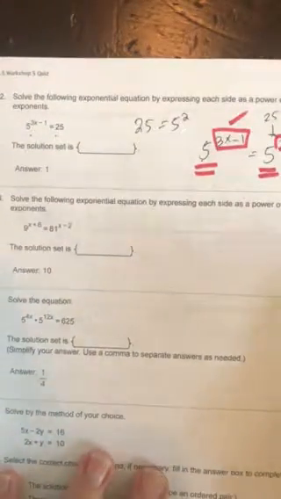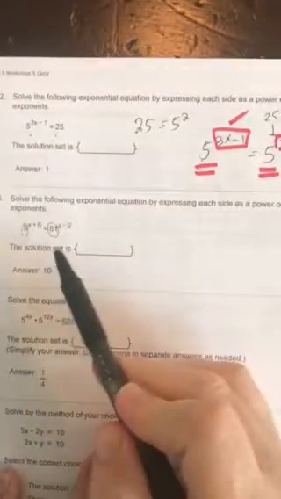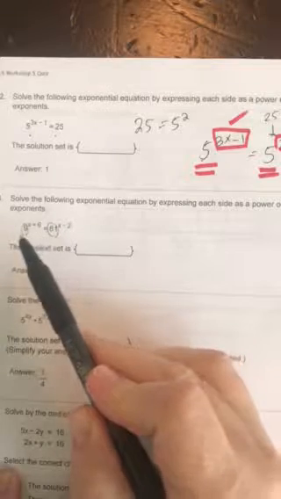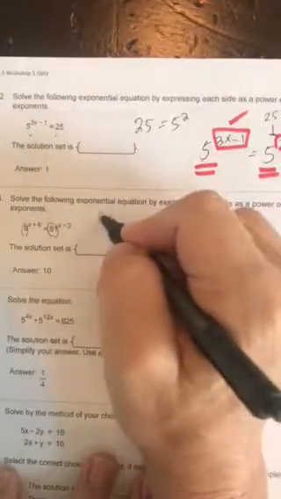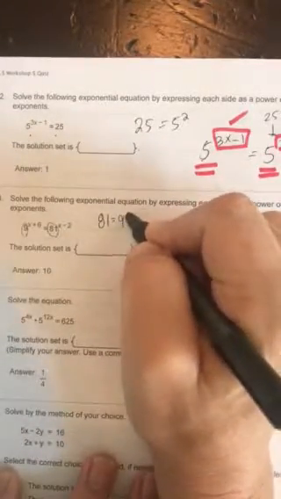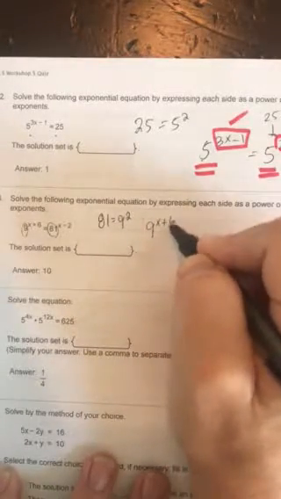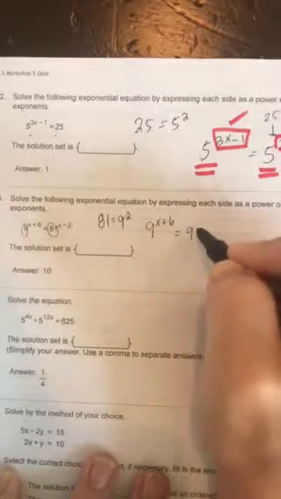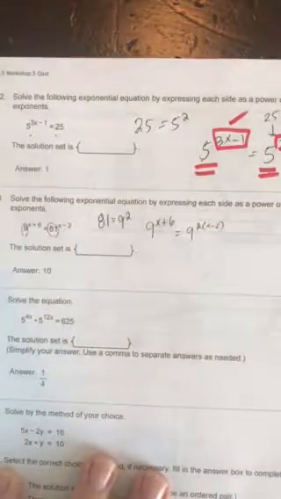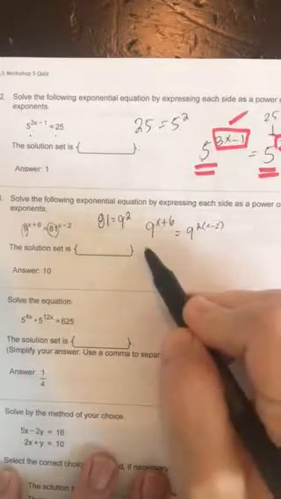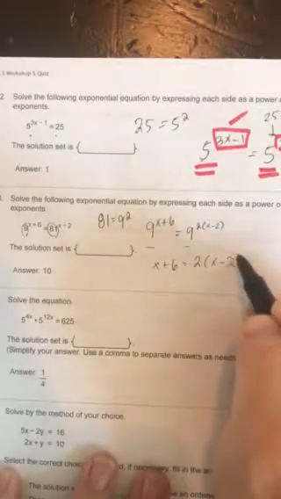All right, same thing for the next one. Okay, so now I look at my bases, and I look at 9, and I look at 81, and I think, okay, since 81 is a larger number, can 81 be expressed in some power of 9? And so I say, okay, yes, it can be, because 81 just equals 9 squared. So I'm going to write 9 to the x plus 6 equals 9 to the 2x minus 2, because that's 81 squared. Okay? I see I have the same bases, so I'm already set. So now I have x plus 6 equals 2x minus 2.